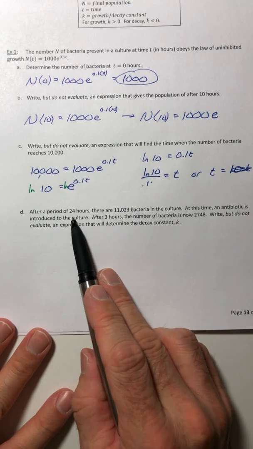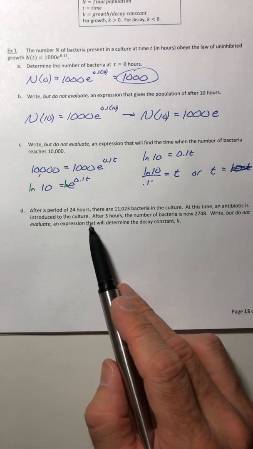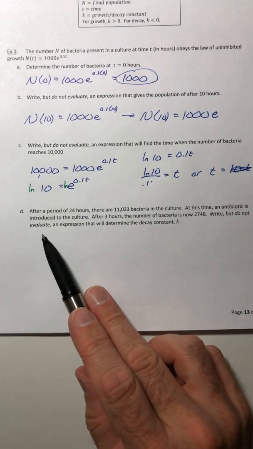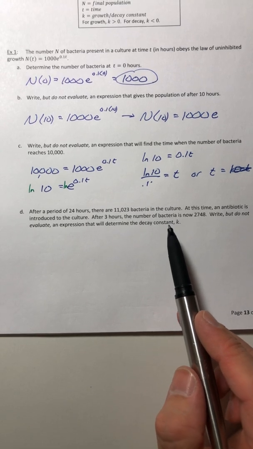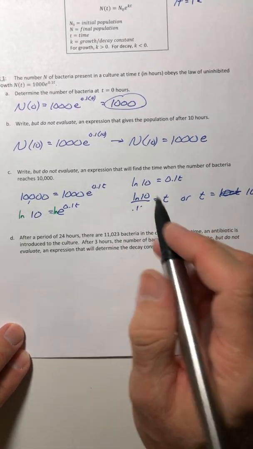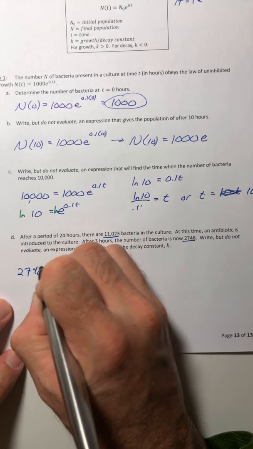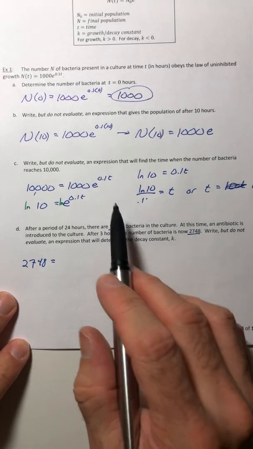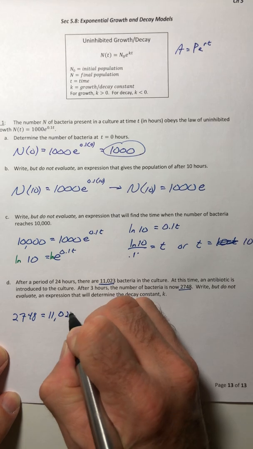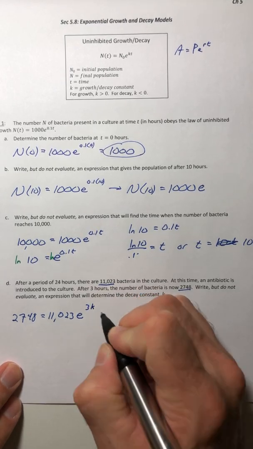Okay, part D. After a period of 24 hours, there are 11,023 bacteria in the culture. At this time, an antibiotic is introduced into the culture. After 3 hours, the number of bacteria is now 2,748. Write but do not evaluate an expression that will determine the decay constant, K. So it's kind of flipping the script a little bit. This is actually what you were starting with, and this is your final number. So your 2,748 is by itself on the left side. Your starting number goes right there, so 11,023, and then e to the K times t, where t is 3. And then we don't know K.